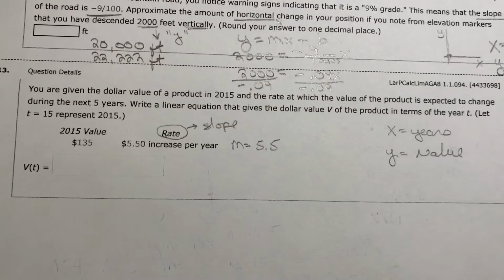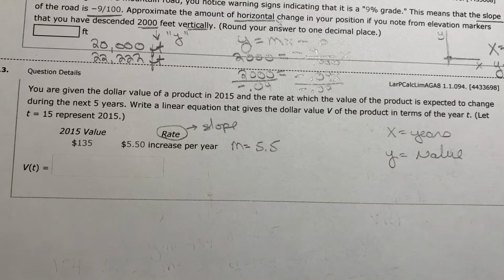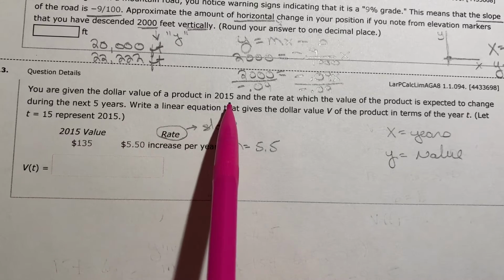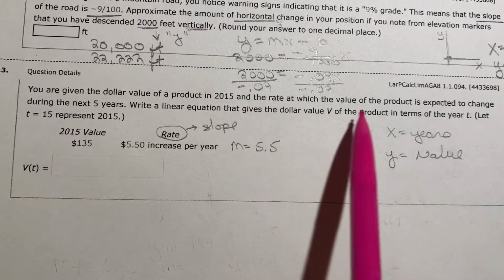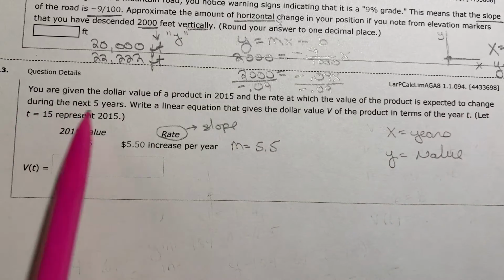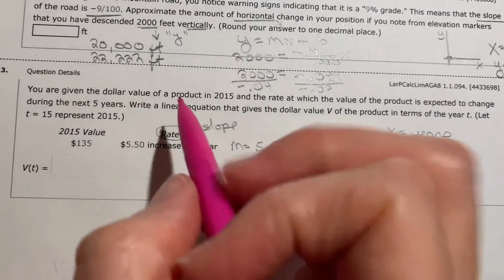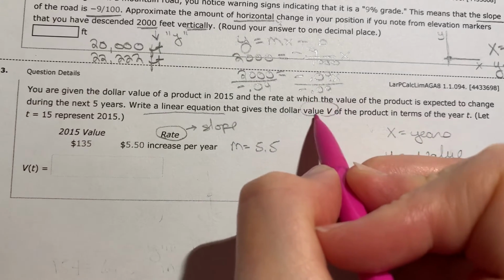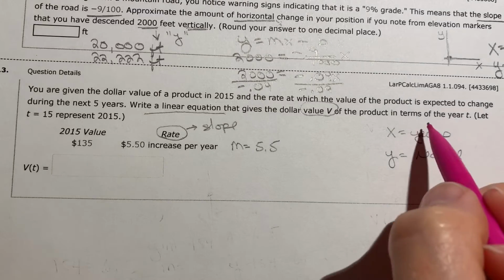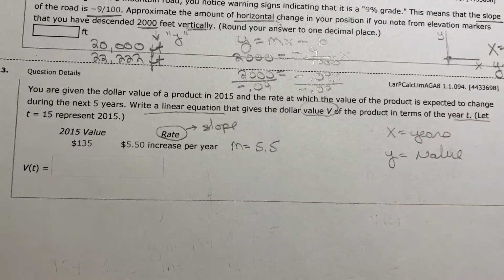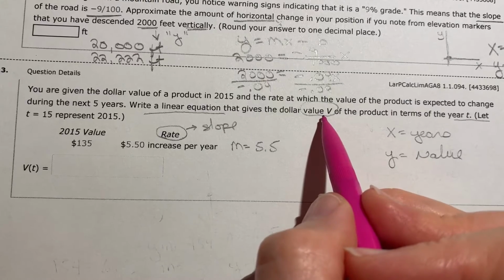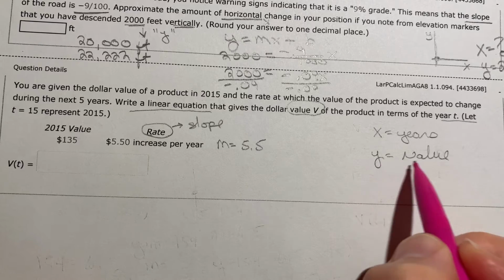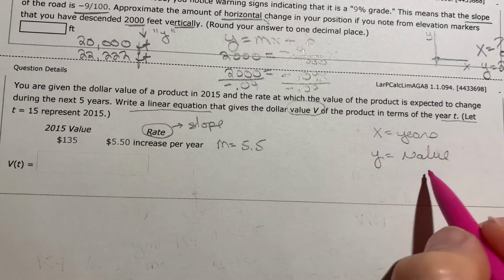All right, the last one, number 13, says you are given the dollar value of a product in 2015 and the rate at which the value of the product is expected to change during the next 5 years. So write a linear equation. That's what we're doing. That gives you the dollar value V of the product in terms of t. So V is what we're solving for. So I kind of wrote here that Y is the value and X is the years.